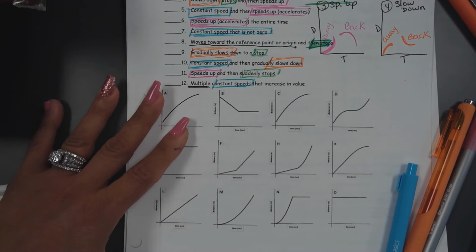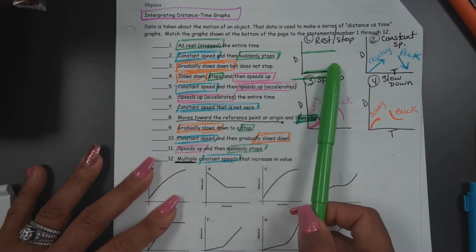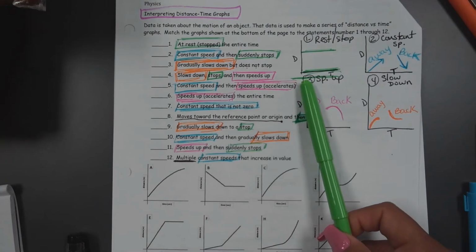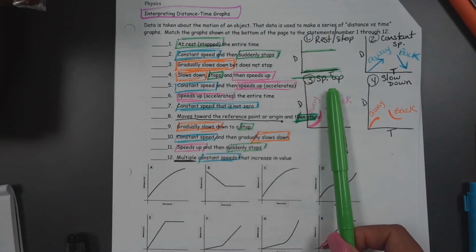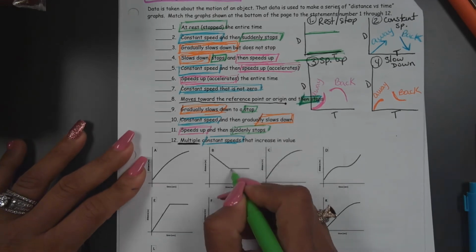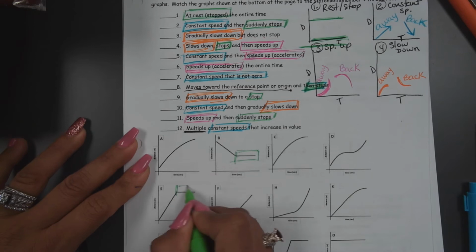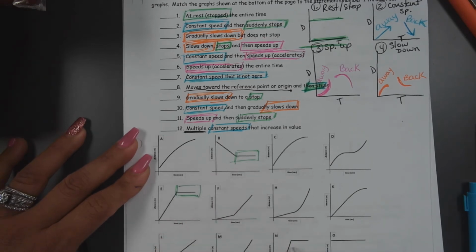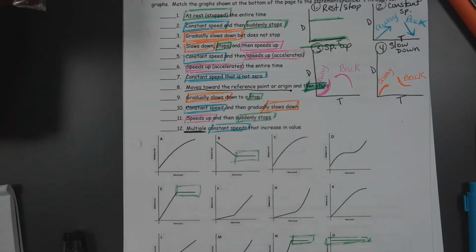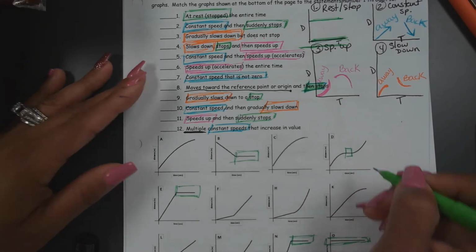When we color code them, let's look at this one for an example, green. Green is a flat line. I don't care if it's on the X, above the X, below the X. It's a flat line. You're going to come to all your graphs, and you're going to find all of your flat lines that are not slopes, and you're going to box them in green. Box them all in green. Look at D, right there.